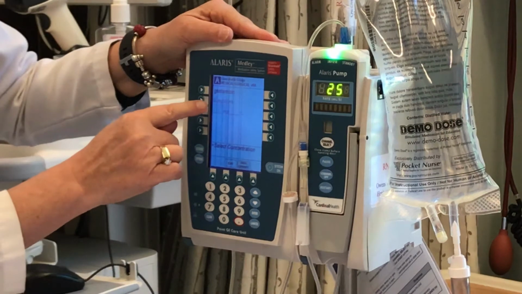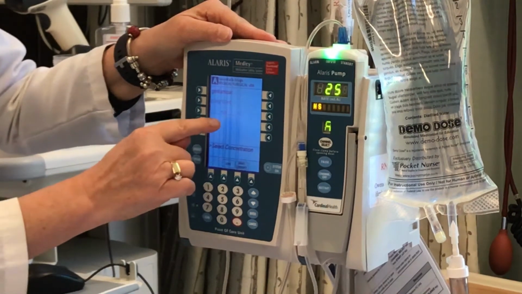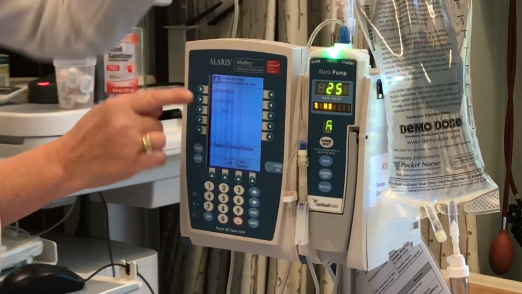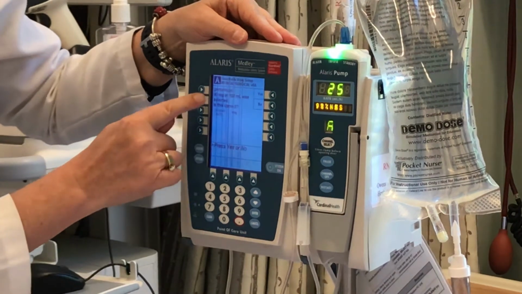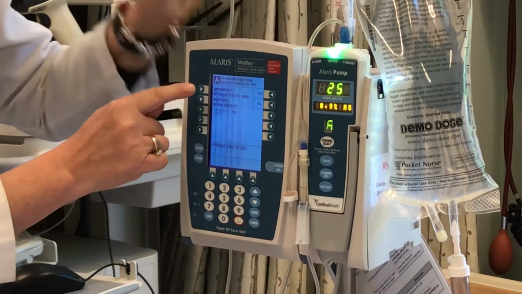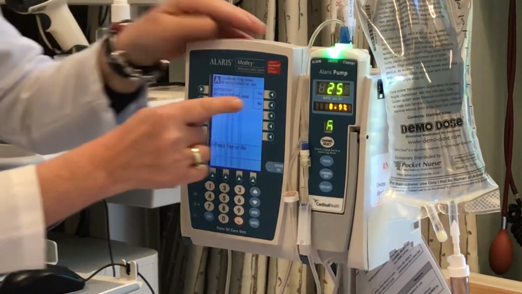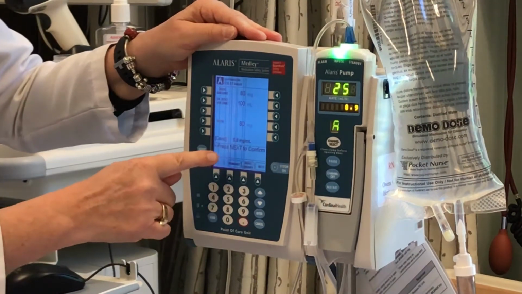Then again, it asks, is it 80 milligrams per 100 ml or is it a different concentration? Mine is 80 milligrams in 100 ml, so I select that choice. Now it asks again, are you sure that it's 80 milligrams in 100 ml? And I'm checking my piggyback and my MAR, and that is the correct choice, so I'm going to hit yes. It goes through it one more time.